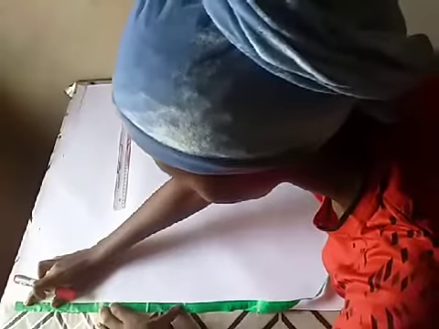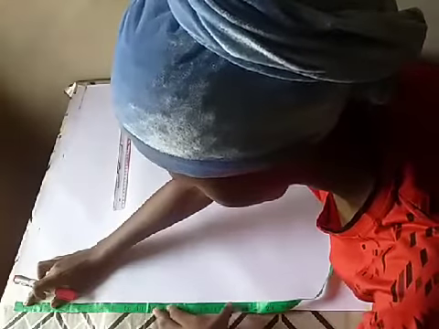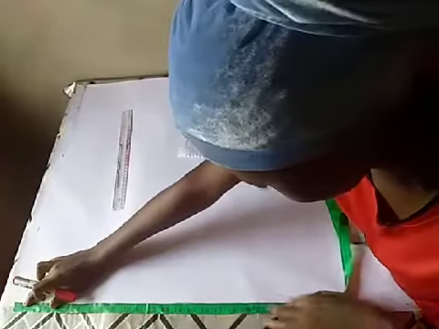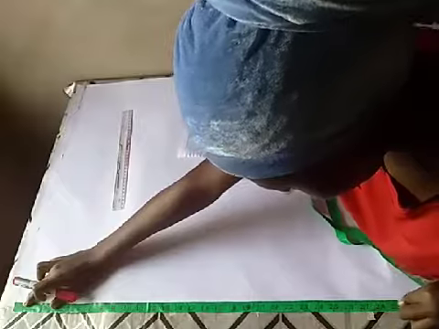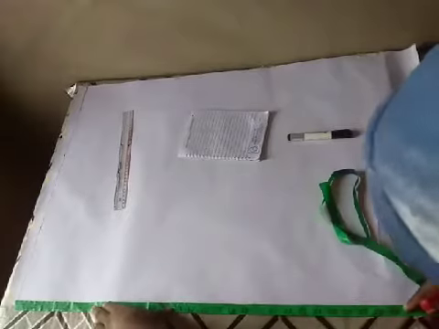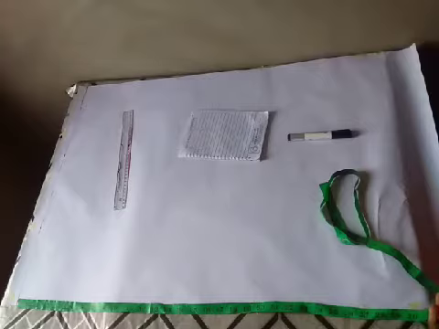It is one of the vertical measurements. So you can refer back to our video on how to take accurate body measurement to know what we're talking about. So this is skirt length. It's a vertical measurement, so we measure it straight down. So this is 30 inches for the skirt length.